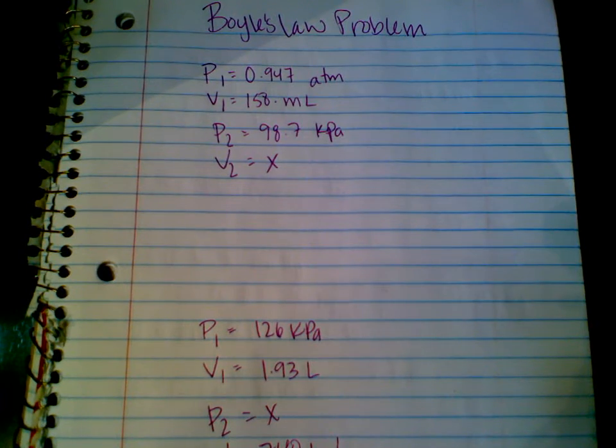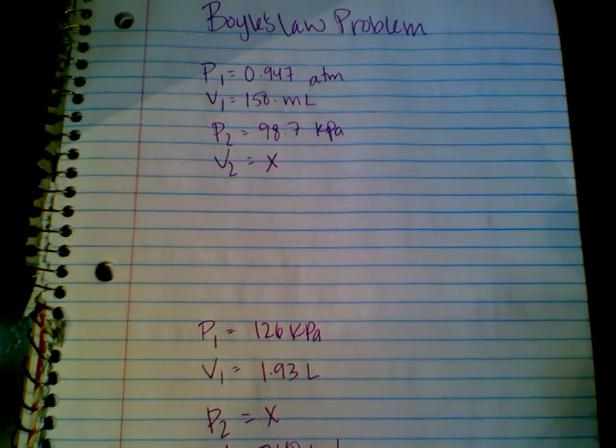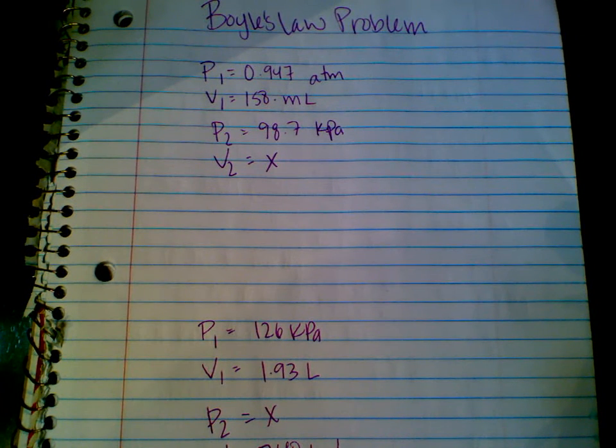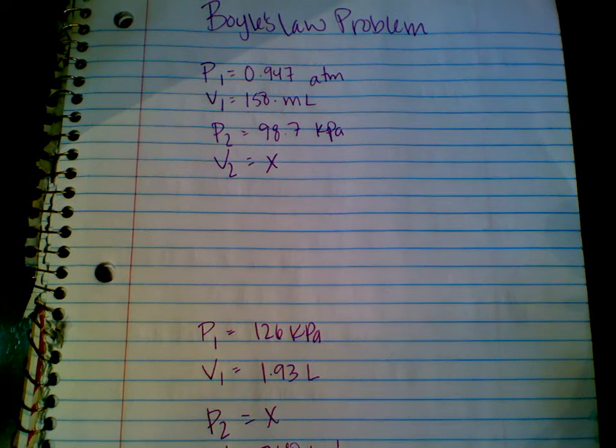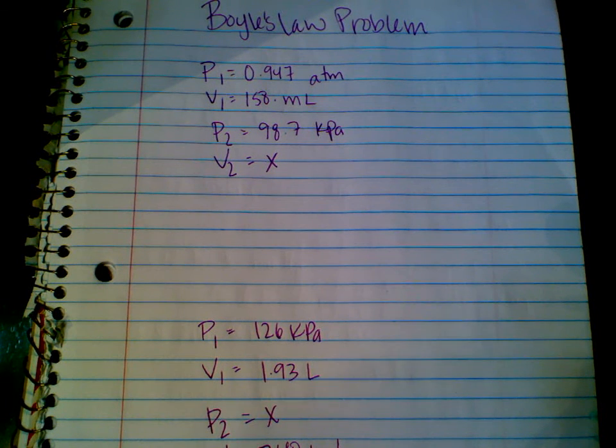Okay, let's look at the Boyle's law problems. So I gave you two problems to practice with Boyle's law. I distilled what the question said into what P1, V1, P2, V2 were. That's how I always like to start problems.